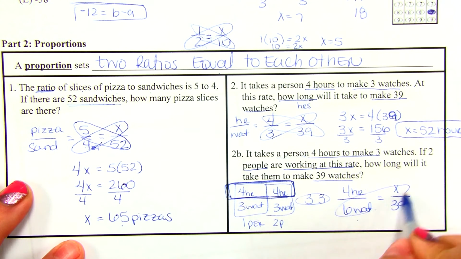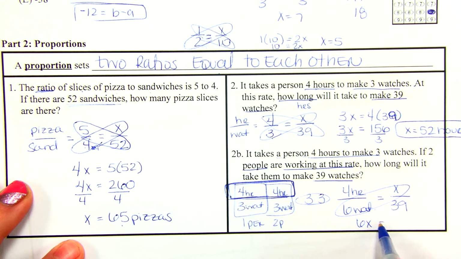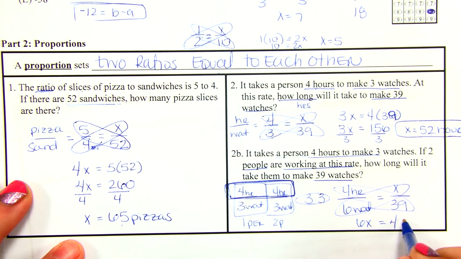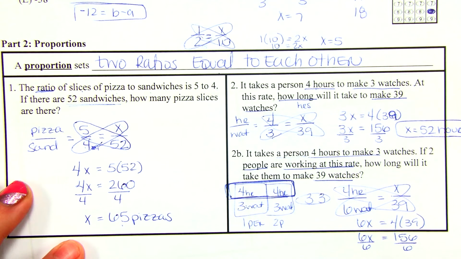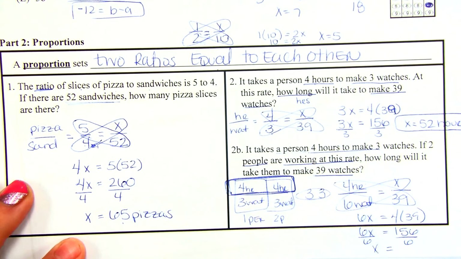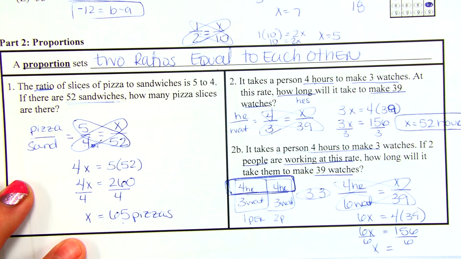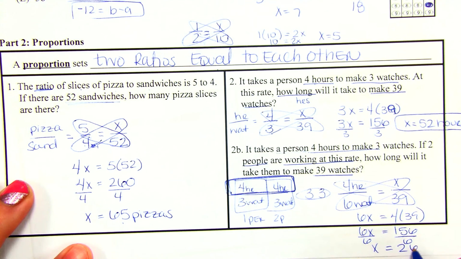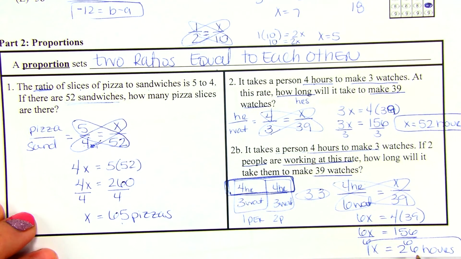Again, we'll cross multiply. 6x equals 4 times 39. 4 times 39 is 156, divided by 6. So x will equal 26 hours. So if there are 2 people working together, it will take them 26 hours.